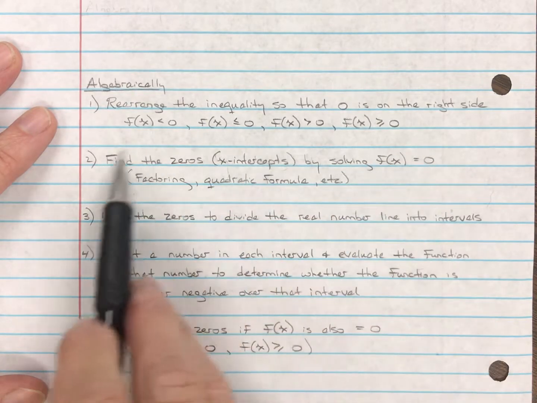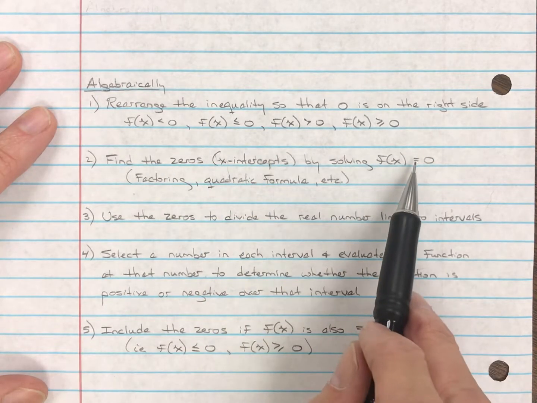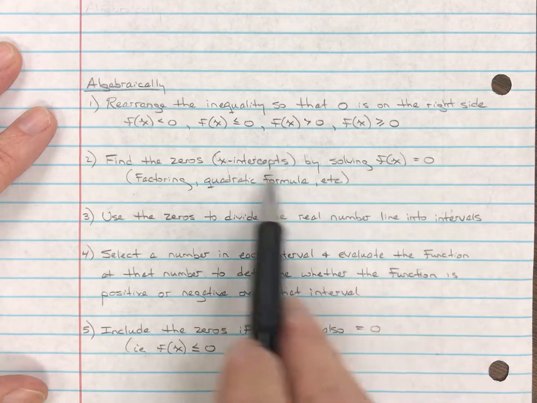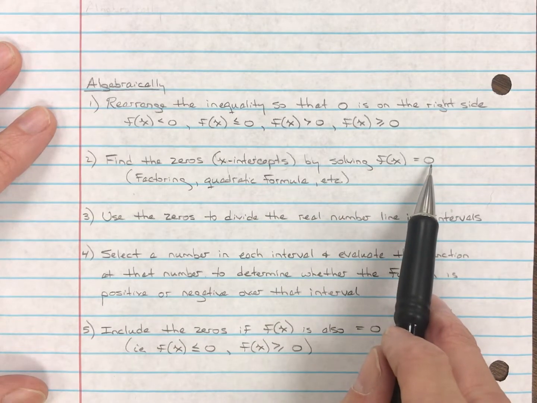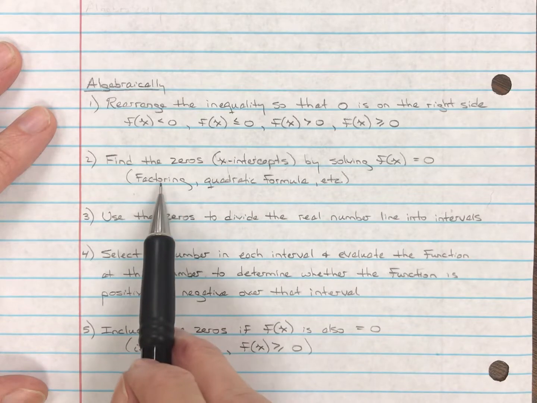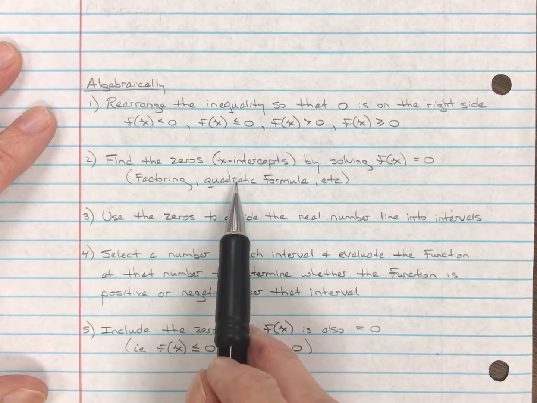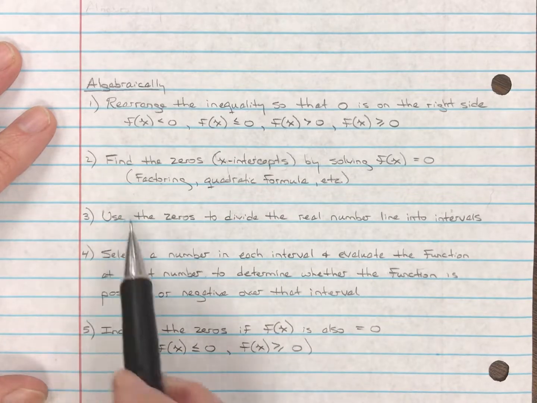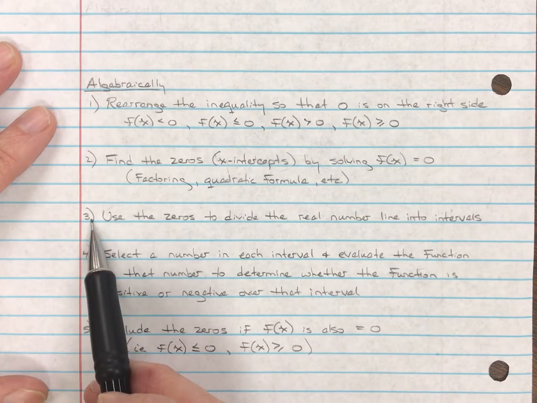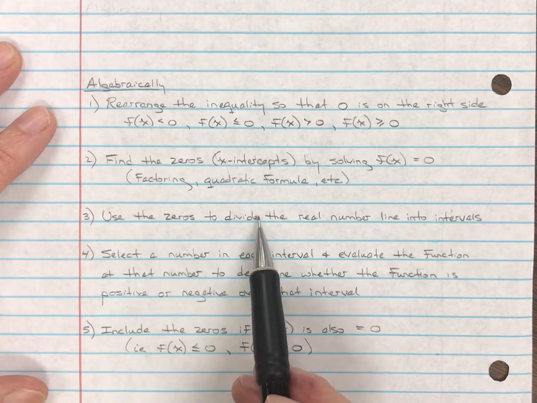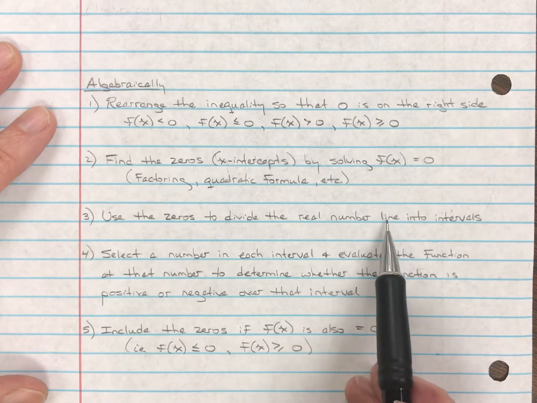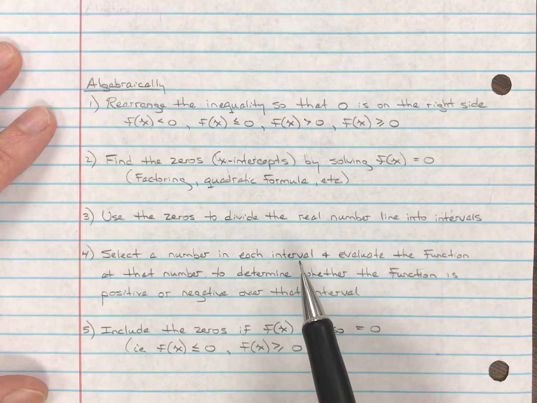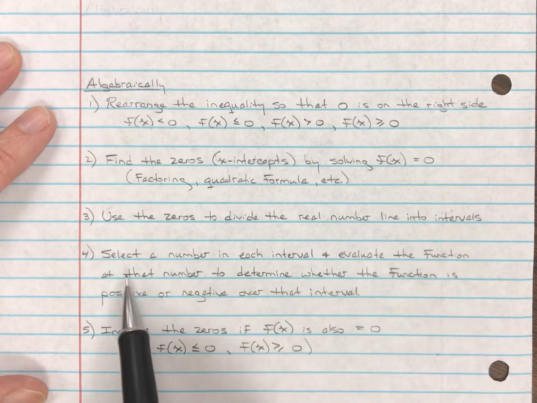Now, of course, we did this with our graphing calculator by just looking at there and doing calc zeros. We got to solve it here algebraically. Notice this might include some factoring. This might include using the quadratic formula, etc. Okay? Step 3, we're going to use these zeros to divide the real number line into intervals. And you'll see a couple of examples of this.